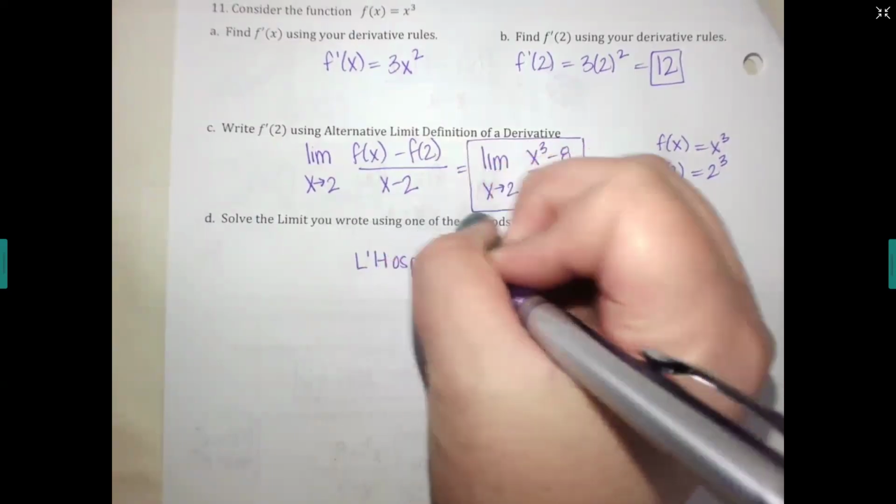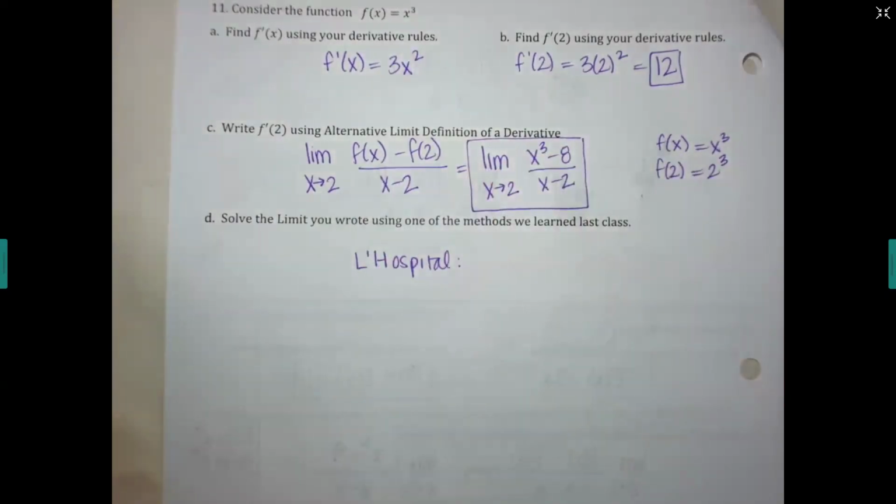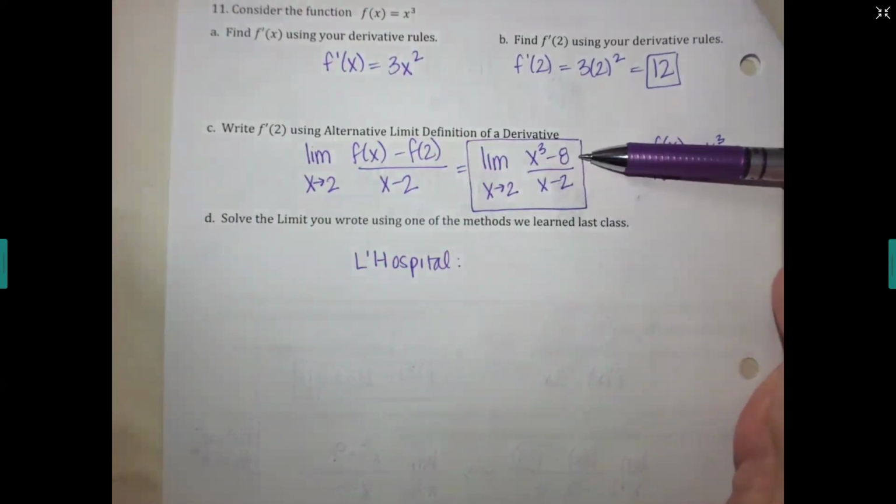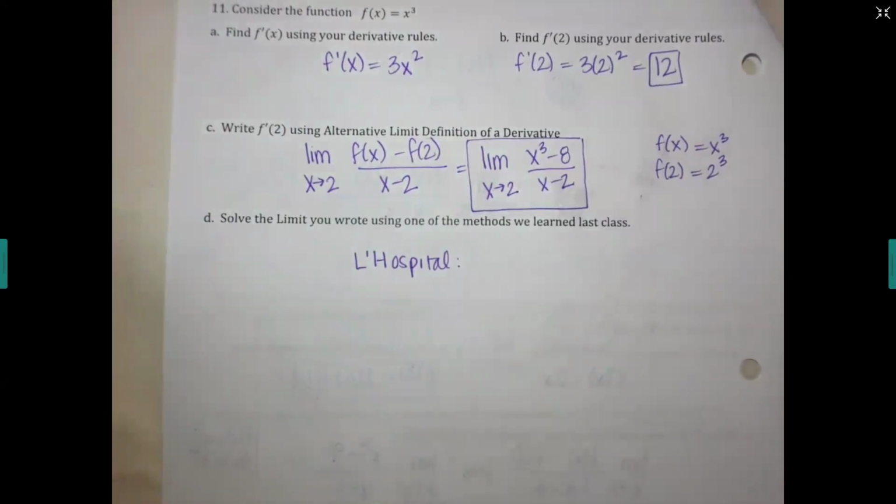Did you not do substitution for this? That's a great question. What am I going to get if I plug in a 2 on the bottom? 0 over 0. And that means do more, which is where you would have to pick a strategy from last time. So L'Hopital's rule says take both derivatives and try it again.